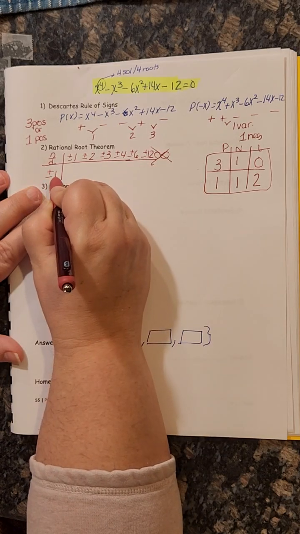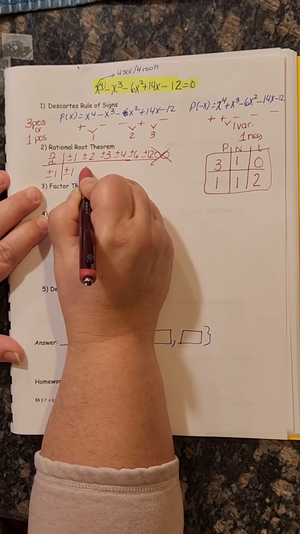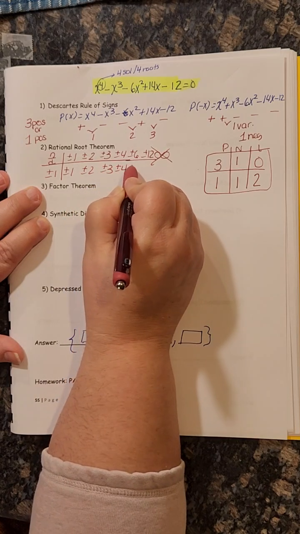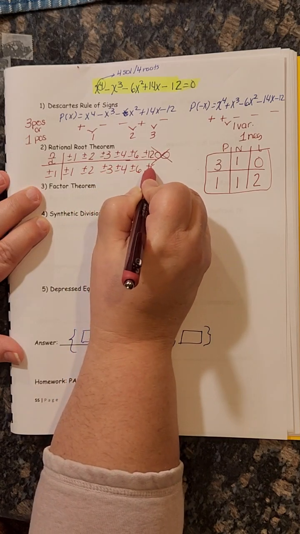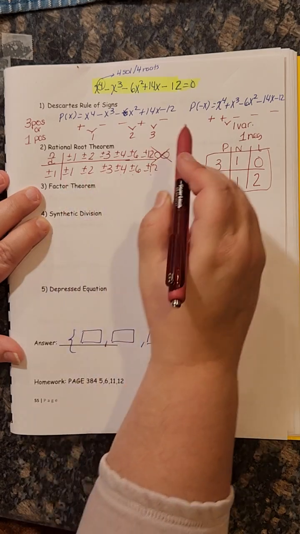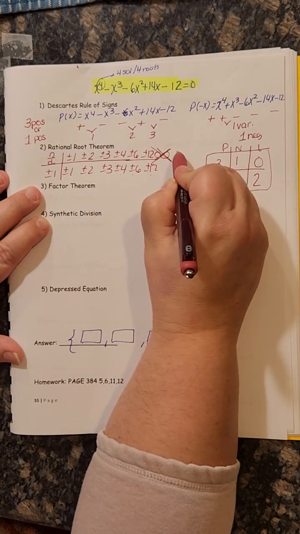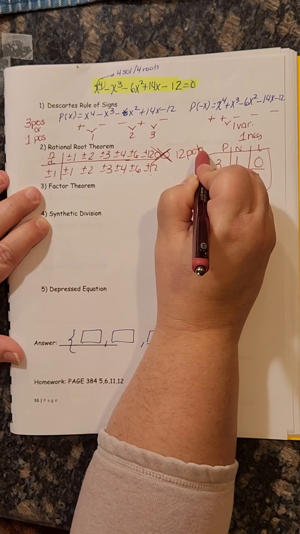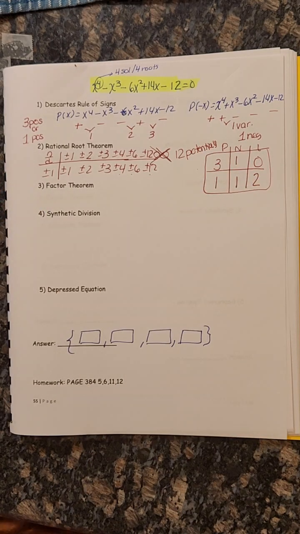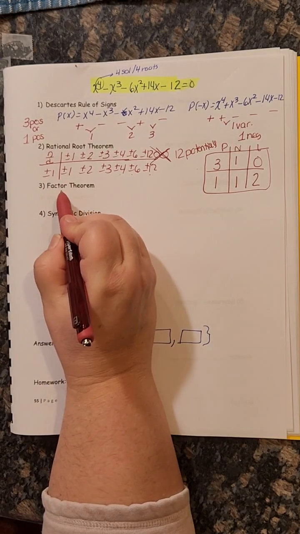Over plus or minus 1. So we got plus or minus 1, plus or minus 2, plus or minus 3, plus or minus 4, plus or minus 6, plus or minus 12. So 2, 4, 6, 8, 10, 12. So not an infinite amount, 12 potentials. So in those 12 potentials, we're going to do our factor theorem.